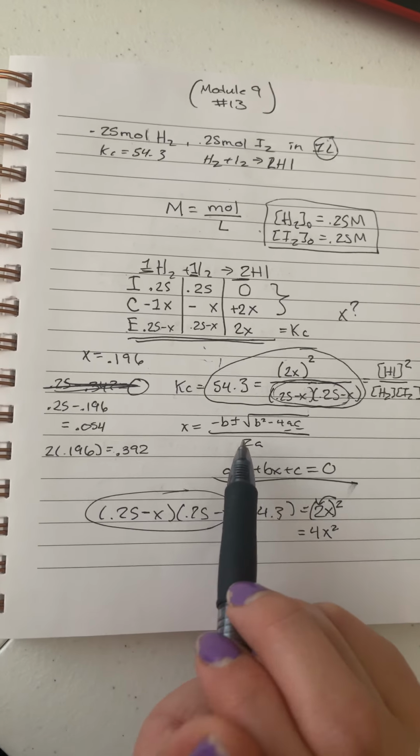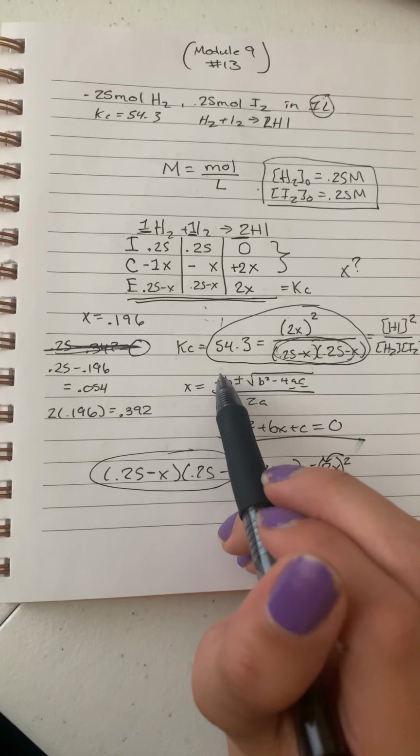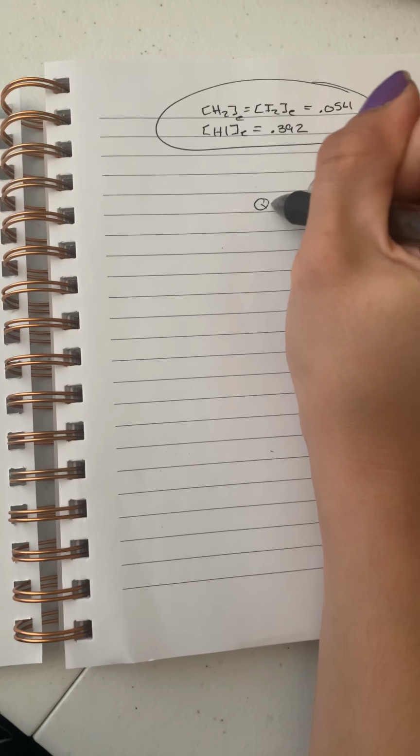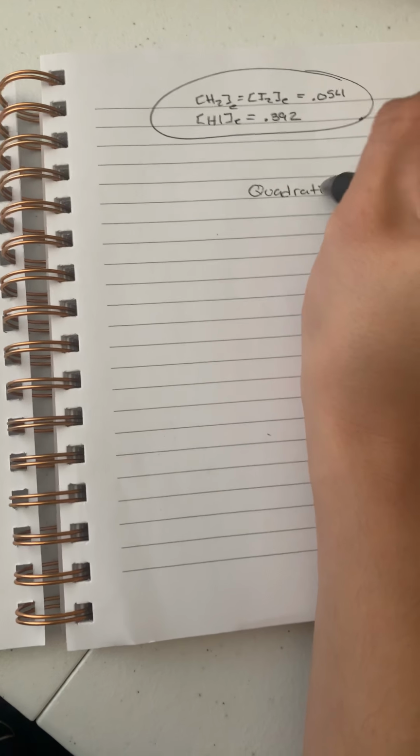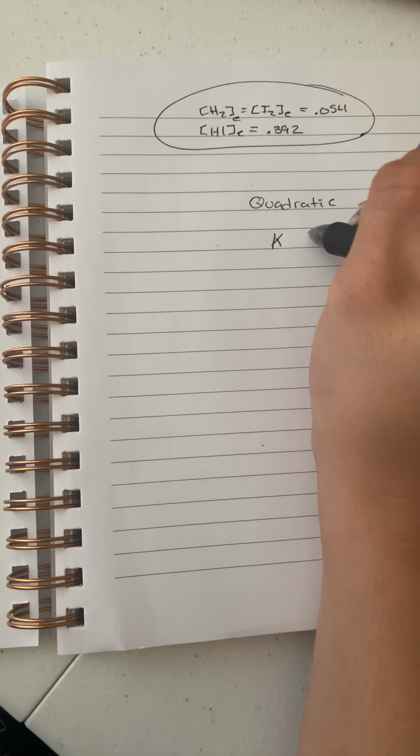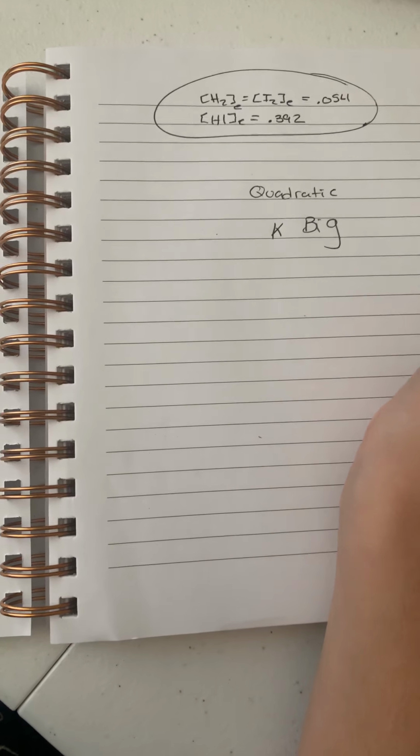And so just know that you're only using the quadratic formula when the K value is something very big.